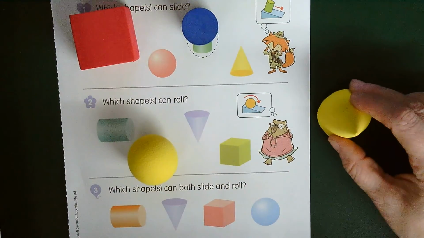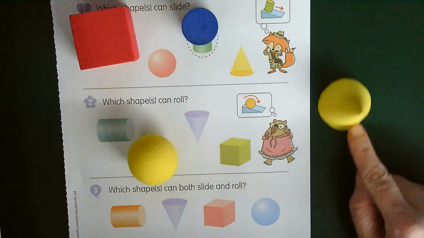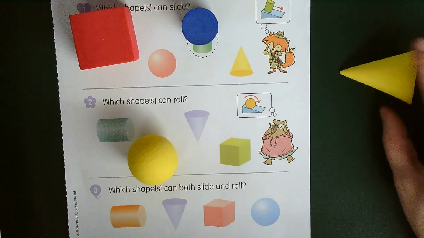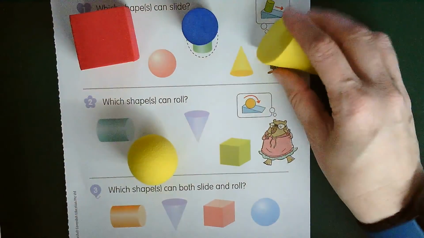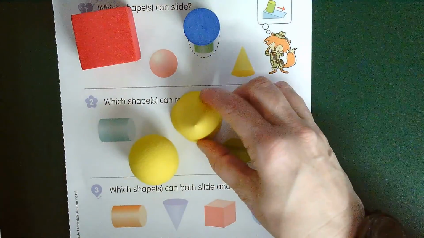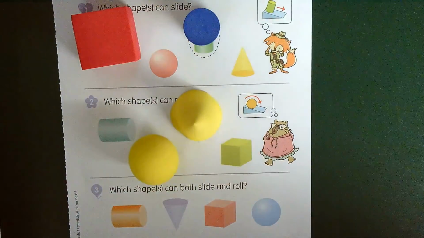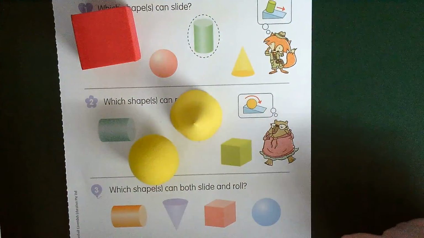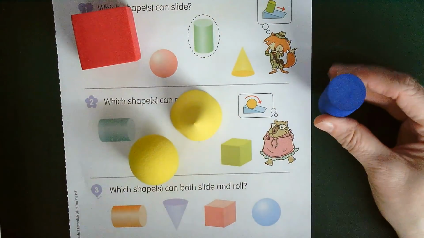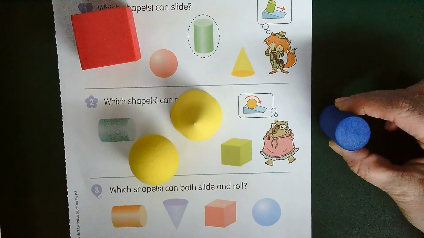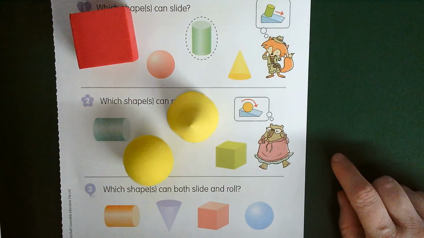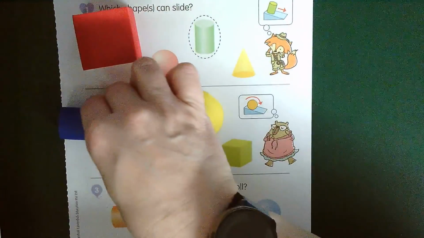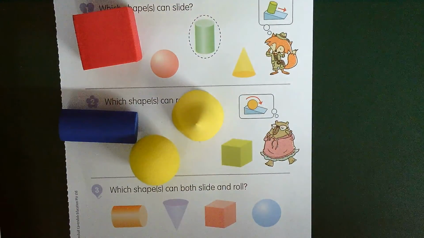Now we just talked about how a cone can slide, but you saw that when I put it on its side, it rolls around in circles. So it can also roll. It can slide and roll. We're going to go ahead and circle that for rolling. And then the cylinder, when you stack it like this, it'll slide, but when you turn it this way, it rolls. So 3 of those shapes can roll.